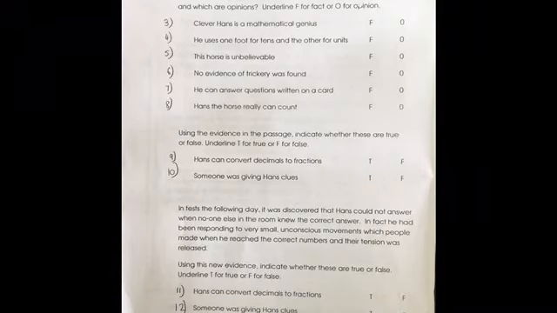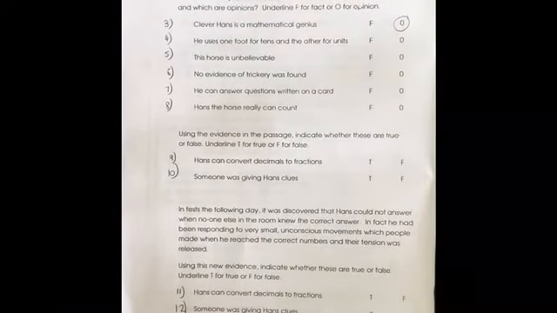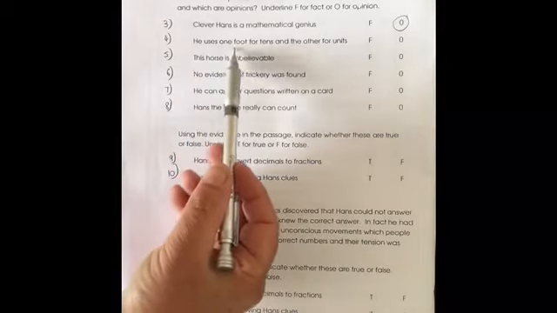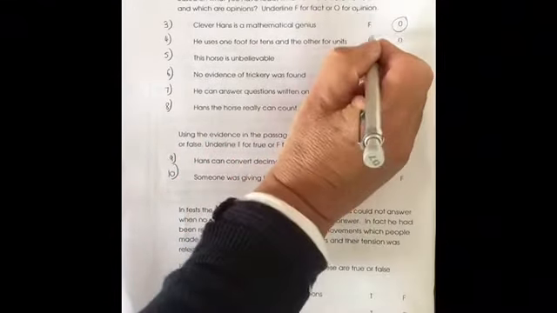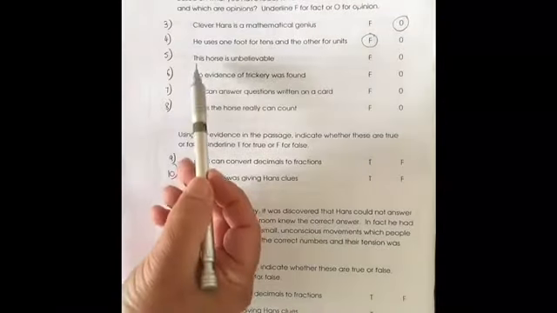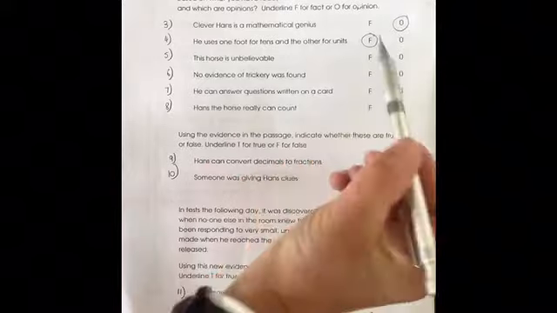decide which of these statements are fact or opinion. So let's have a look. Clever Hans is a mathematical genius. Well, that's someone's opinion. Another person might say he's not really very good at maths. He uses one foot for tens and the other for units. Well, that's a fact. He definitely does that. People saw him do it. This horse is unbelievable. That's an opinion.